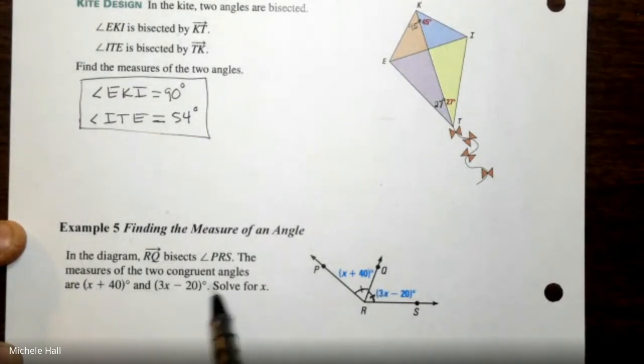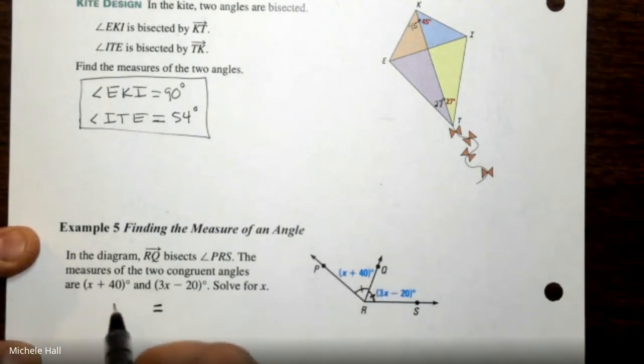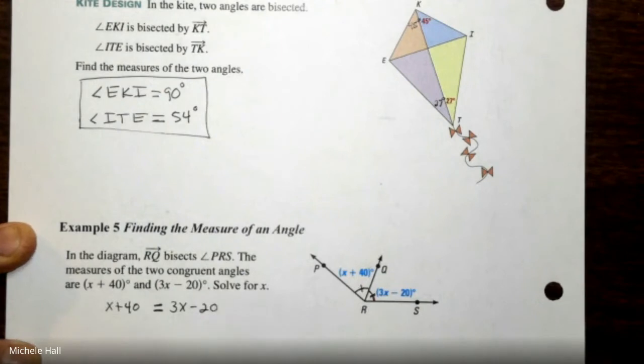The measures of the two congruent angles are x plus 40 degrees and 3x minus 20 degrees. Solve for x. If I'm going to solve for x, I need an equation. We're looking to create an equation. What is equal to what? We have angle PRQ, which is x plus 40, is equal to the second angle, 3x minus 20, QRS. And there is our equation to solve for x.